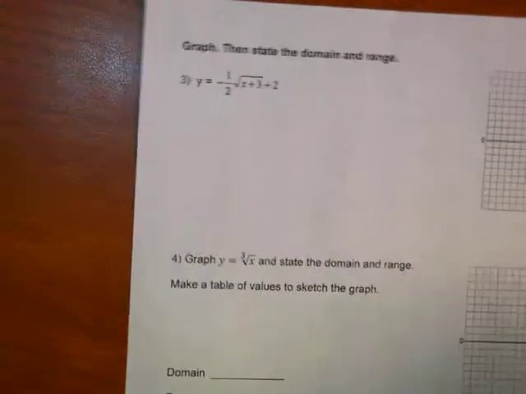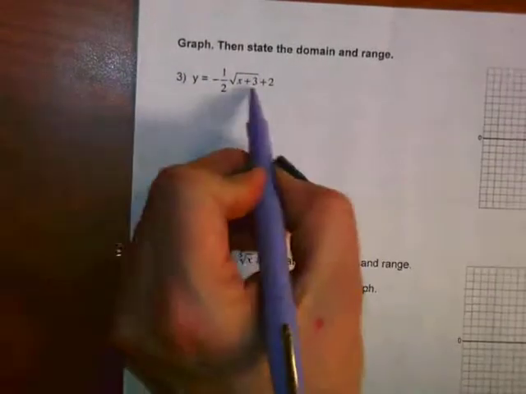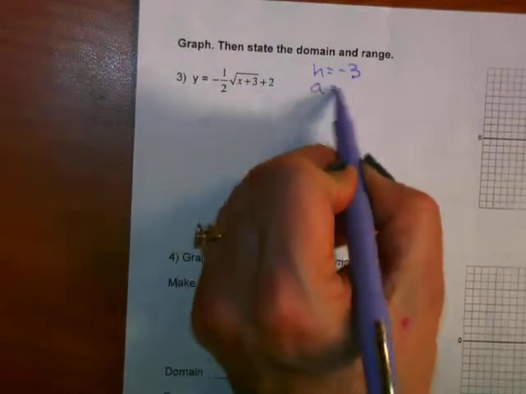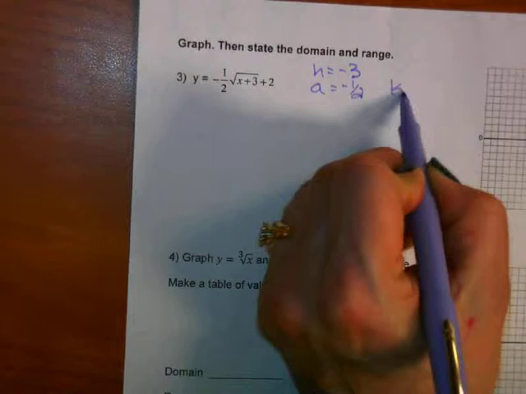So this will be a little quicker. First I'm going to identify my h, which is -3. My a is -1/2, and my k is 2.